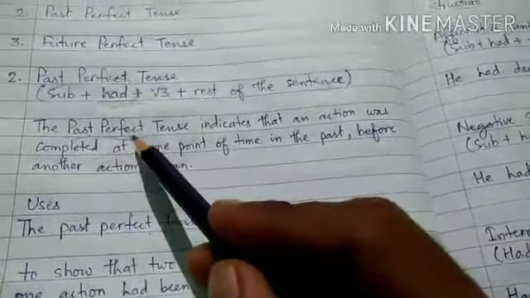Wherever you put the actions, that means wherever you write the actions with the past perfect tense and the simple past tense, if you write the actions in past perfect tense in the earlier part of the sentence, then after comes the simple past tense. But again, if you write the earlier part of the sentence in the simple past tense, the next sentence will be in the past perfect tense. So let us understand in detail the uses of the past perfect tense.